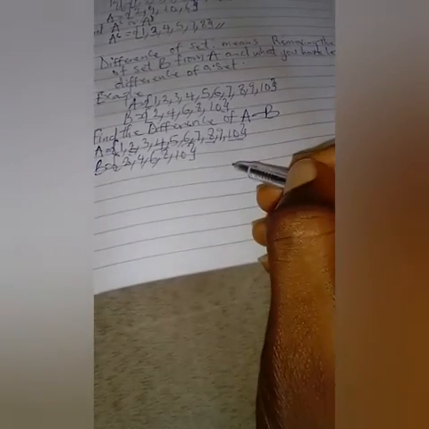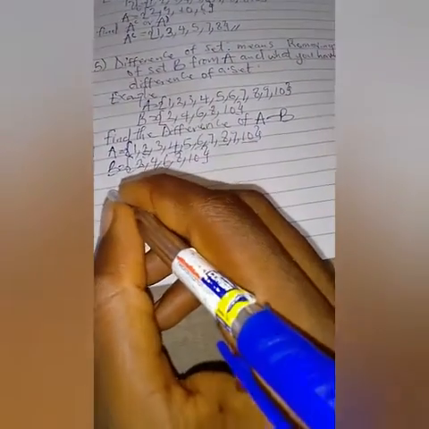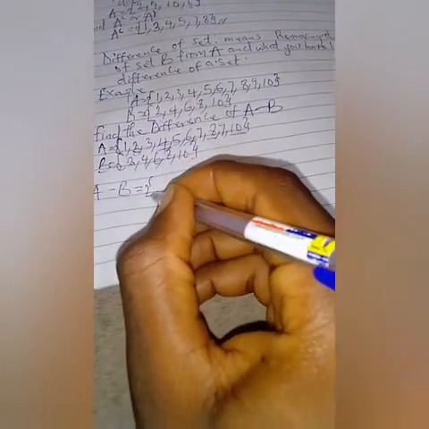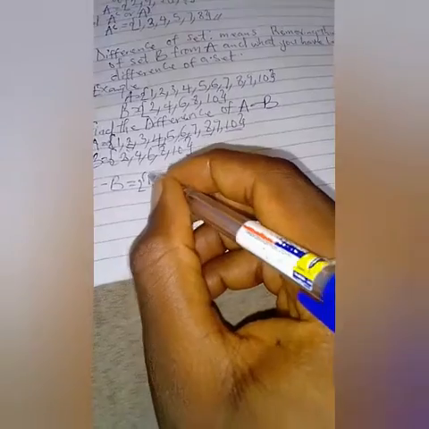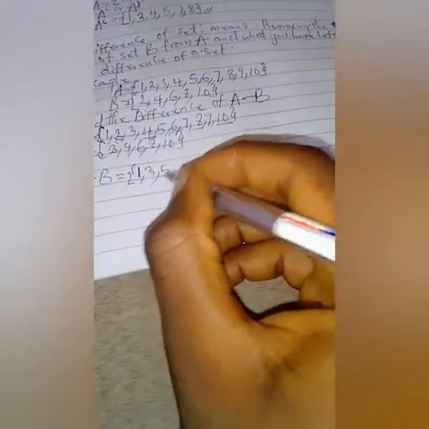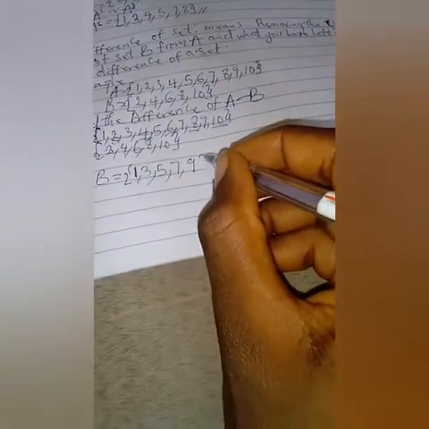So the ones that are left in A are the difference of sets. So A minus B is equal to, in curly brackets, 1 is not in B, 3 is not in B, 5 is not in B, 7 is not in B, and 9 is not in B.